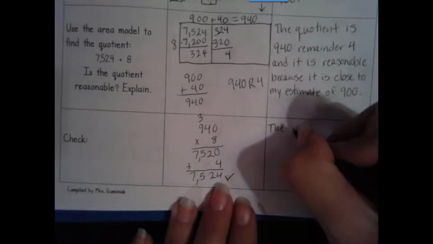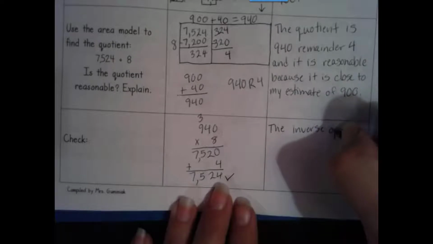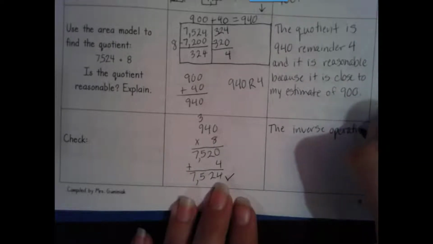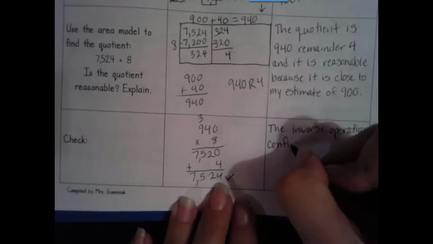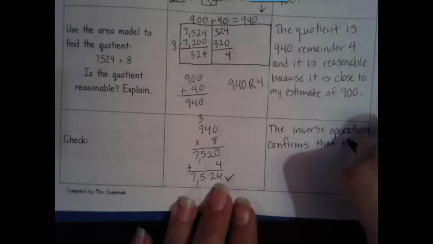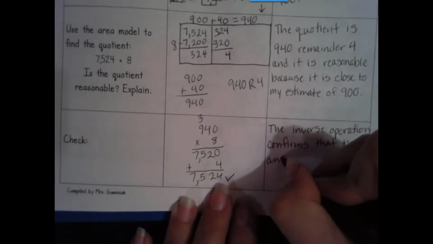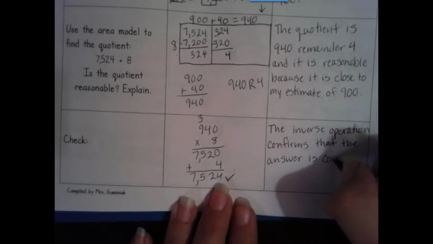The inverse operation confirms that the answer is correct.